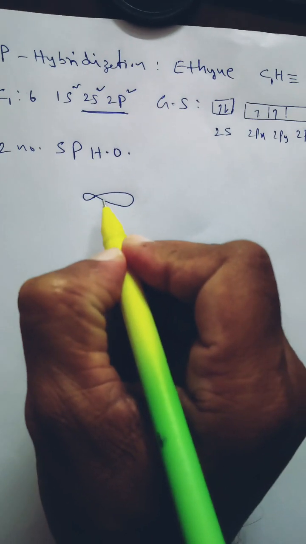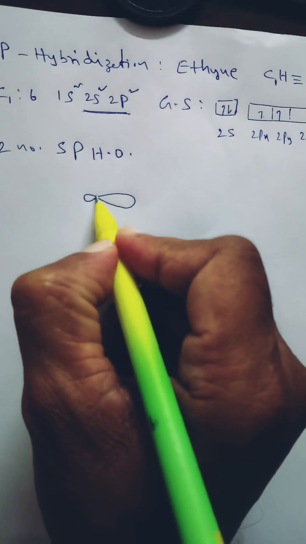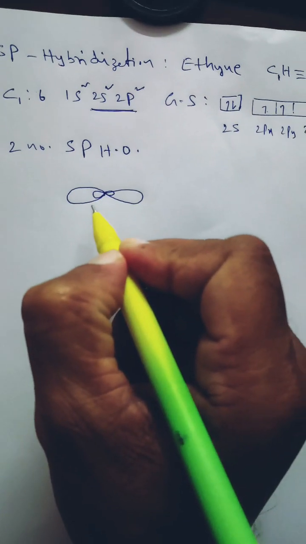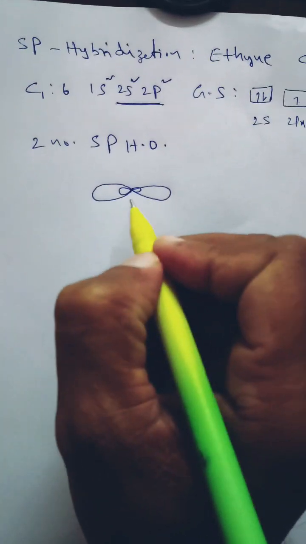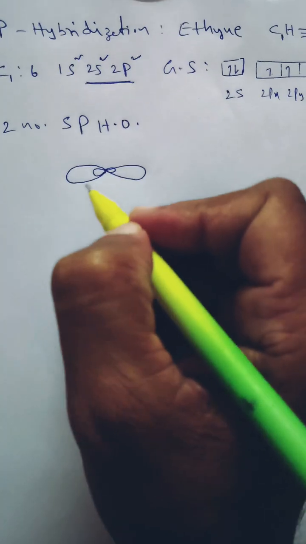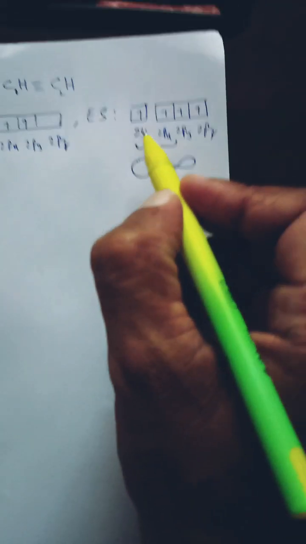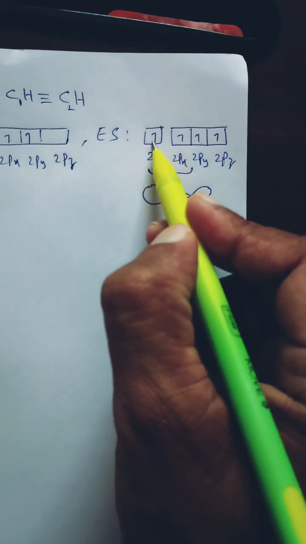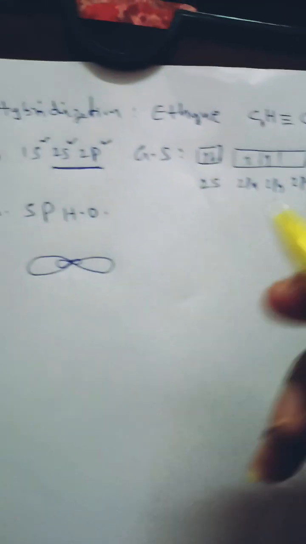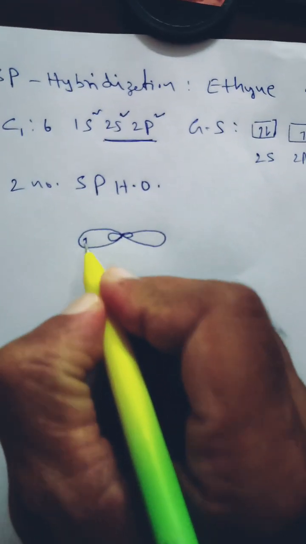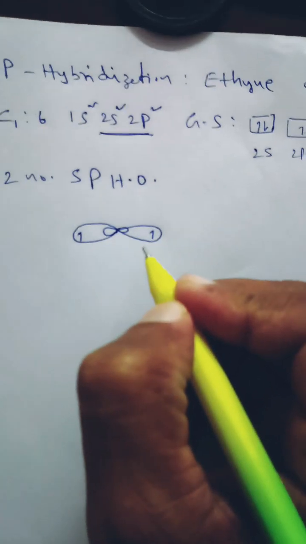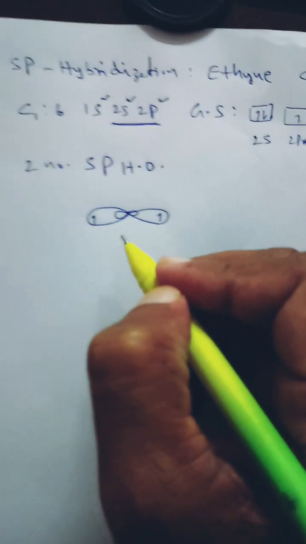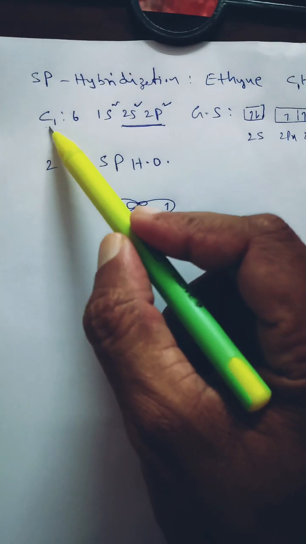This is one sp hybrid orbital, and this is another sp orbital, in a linear shape. Here one electron, here one electron. So those two electrons will be here like this, and these are the two sp hybrid orbitals for carbon C1.